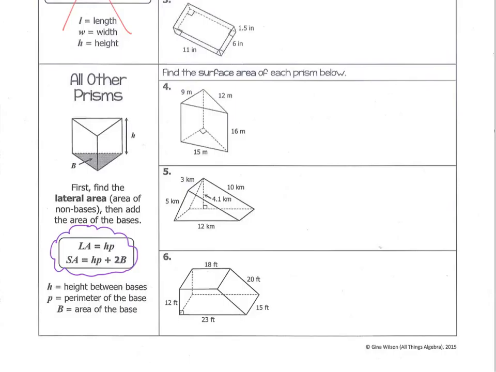They may or may not ask you for the lateral area in the problems, but in every problem I want you to find the lateral area, because you just get in the habit of doing it. And if you're finding surface area, you're finding lateral area at the same time. So if you look at the surface area formula here, notice that Hp, which I usually call pH, but it's neither here nor there, same thing, is in this formula as well. So you've got lateral area plus the two bases.